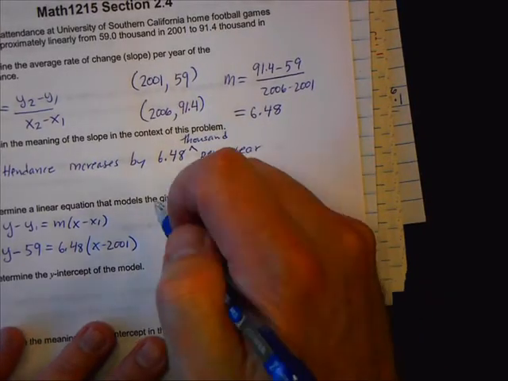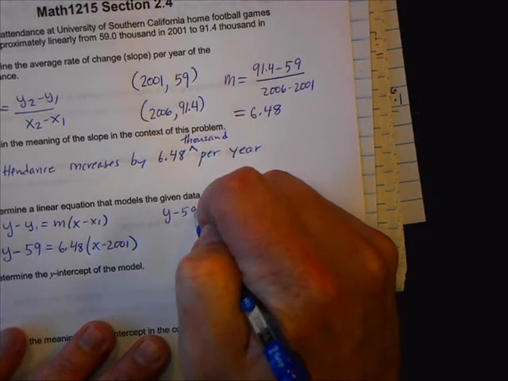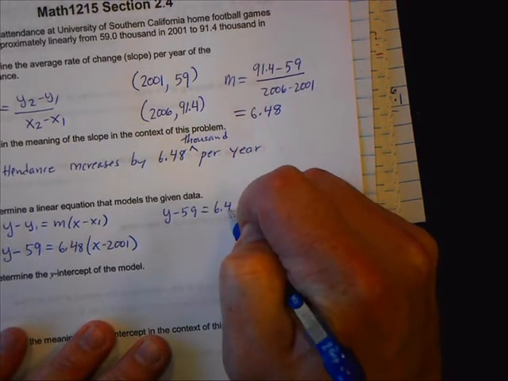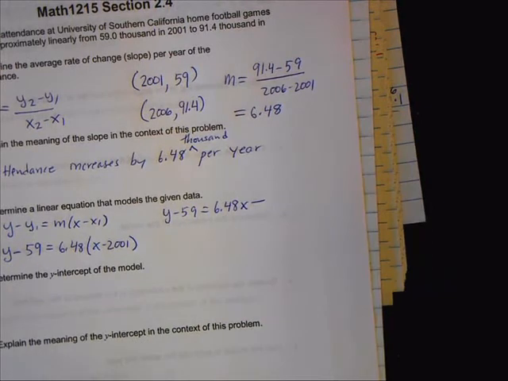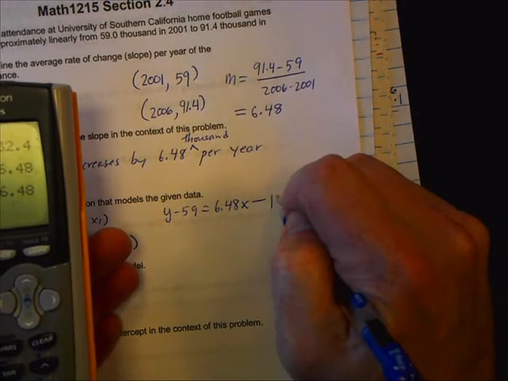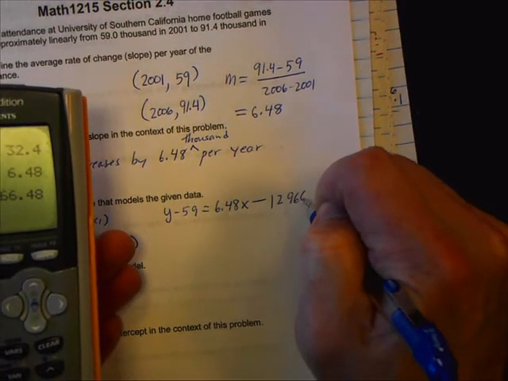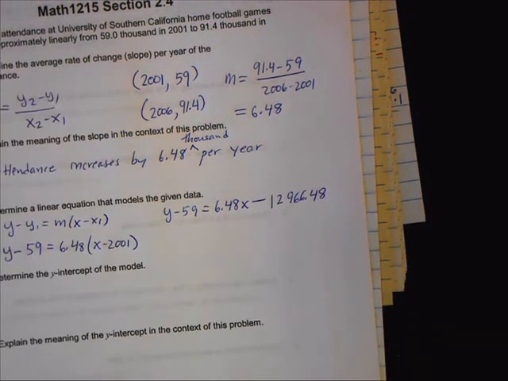I think I'm going to write y minus 59 equals 6.48x minus, and I'm going to distribute that 6.48 through, so 2001 times 6.48 is 12966.48. I want to get the y all by itself, so what do I need to do? Add 59 over there.